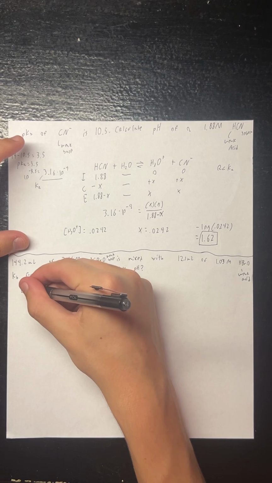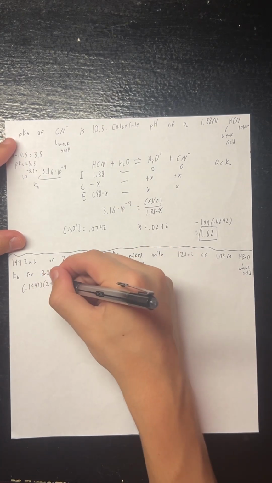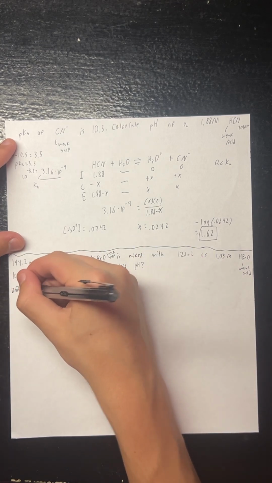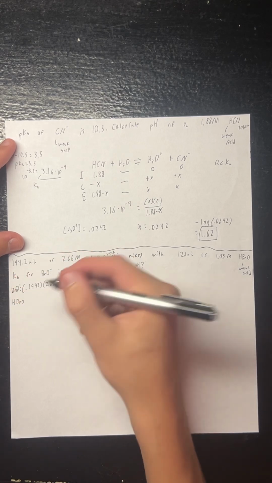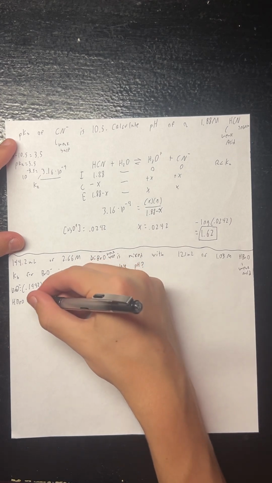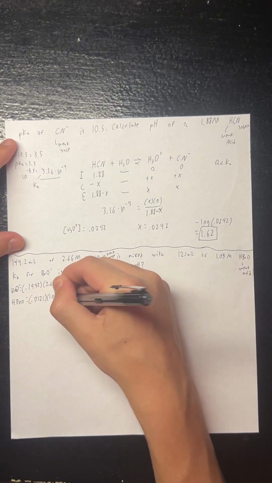So 0.1442 liters times 2.66 for BrO minus, and for HBrO, it is 0.0121 times 1.03.